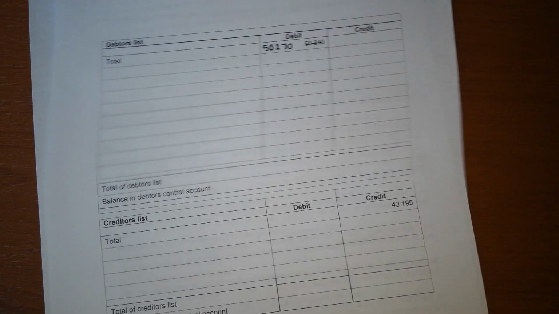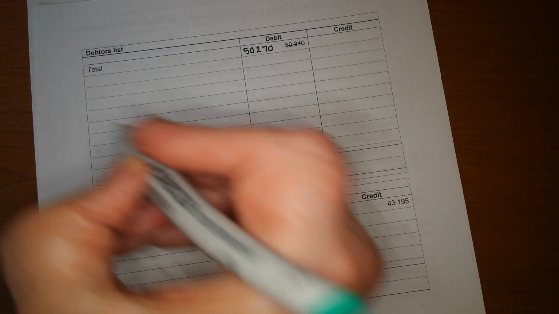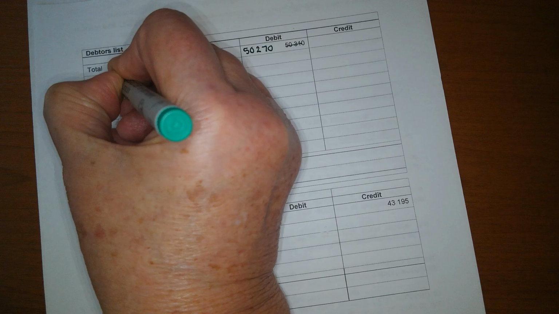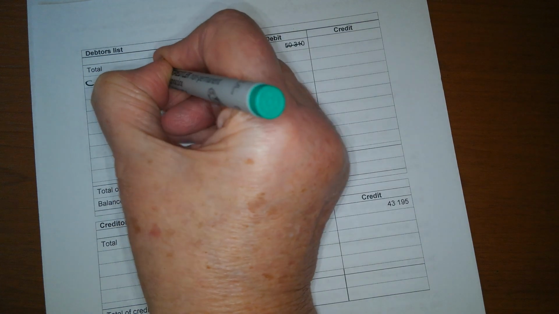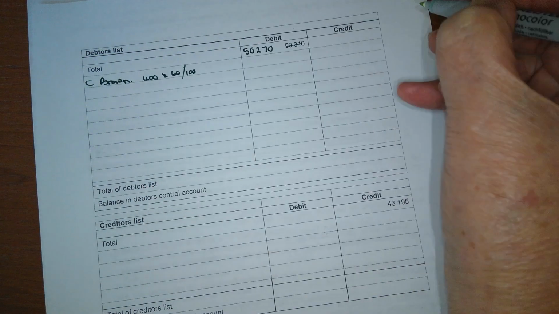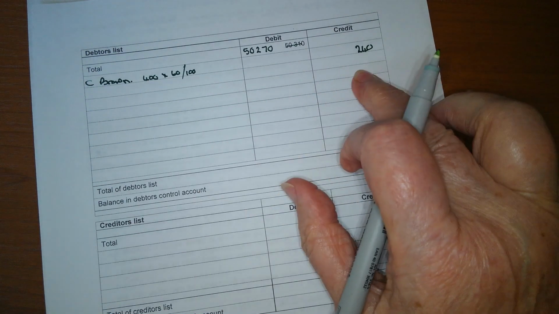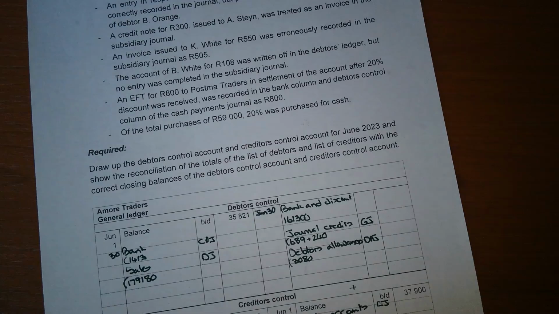And then in my debtors list, I will indicate that this information was about C. Brown. So we have to record this information in his personal account, and that is the 400 times 60%, and that will give me 240. And the account will be decreased with the amount that we have to write off.